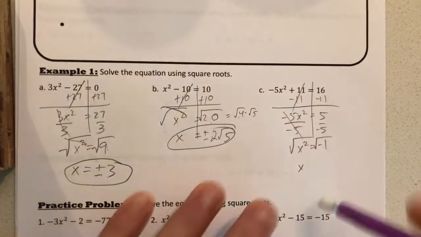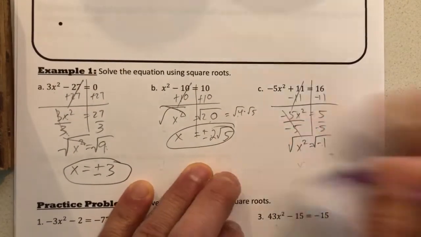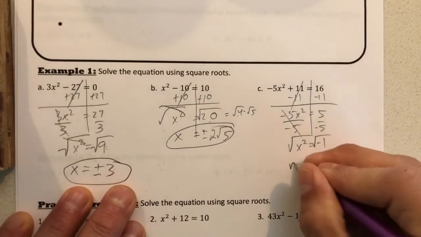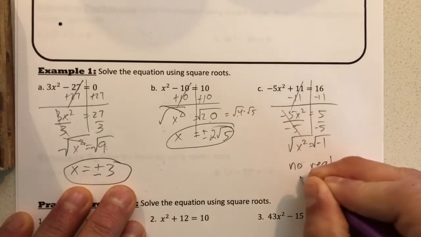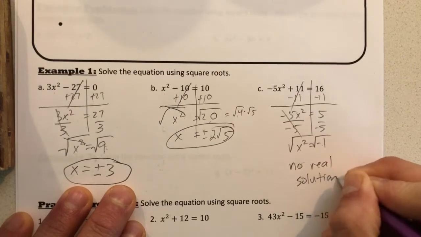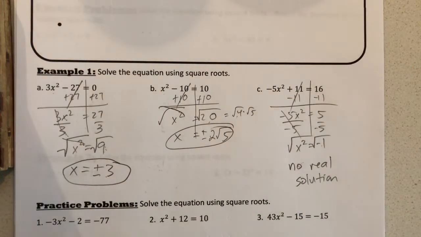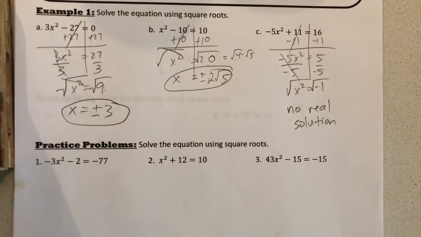So in this one, if they try to find the square root of a negative, you say, nope, can't do it. There is no real solution. The only solutions are imaginary. All right, why don't you pause the video, take a few minutes and try these problems, and then I will show you the solution in a second.